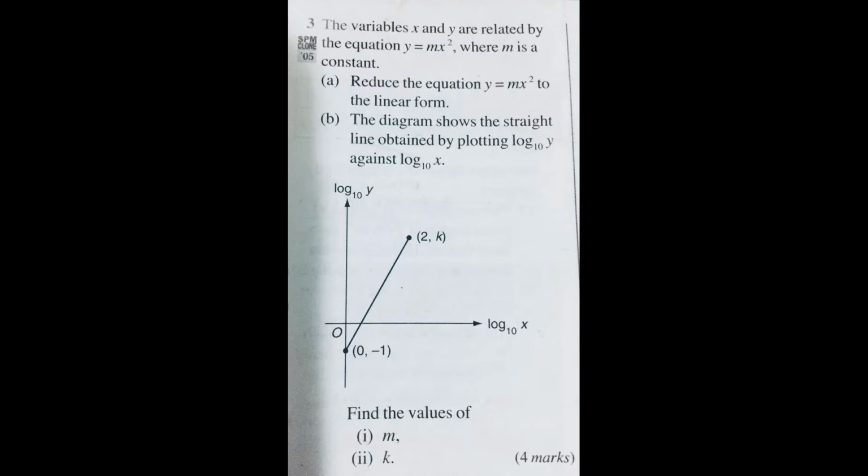Okay, let me read the question part B. The diagram shows the straight line obtained by plotting log 10y against log 10x. So this is the diagram, guys, of the graph. So from the diagram, they ask you to find the values of m and k. So this is the overall question.